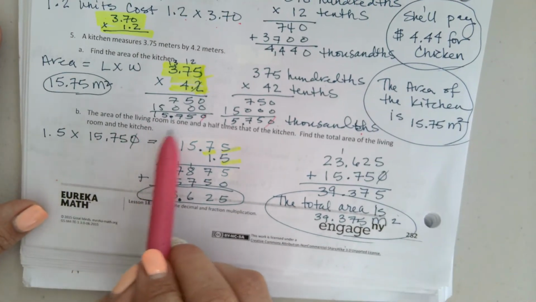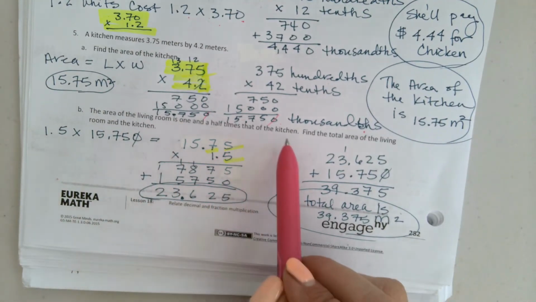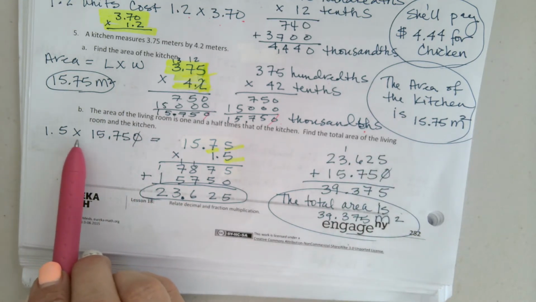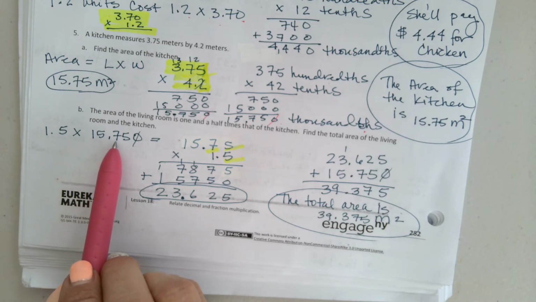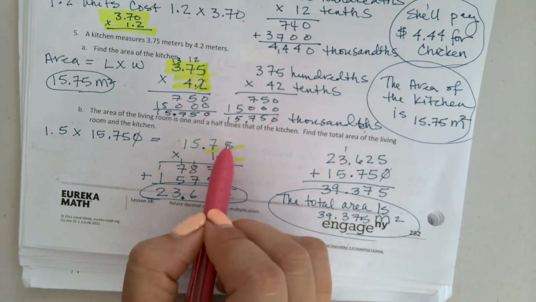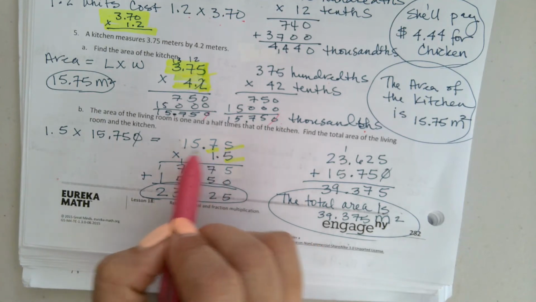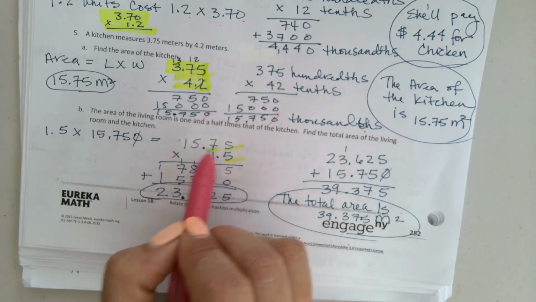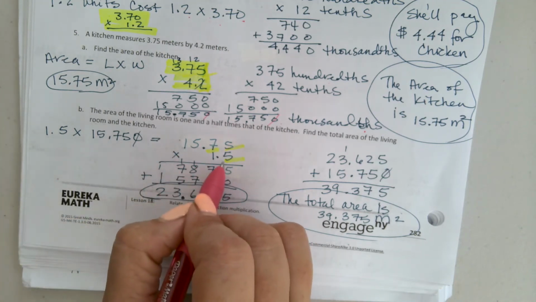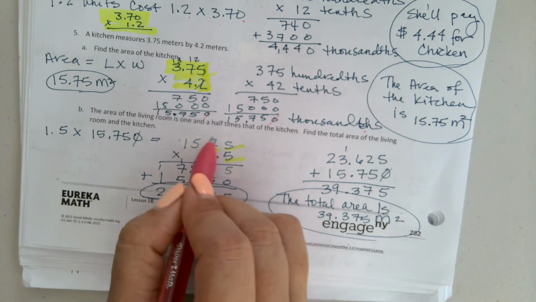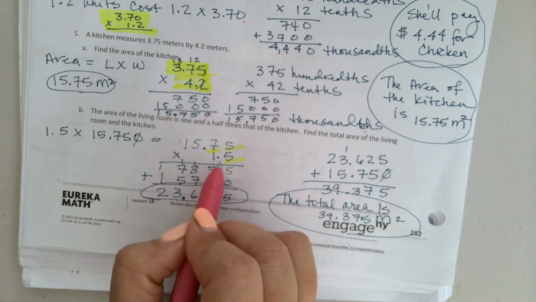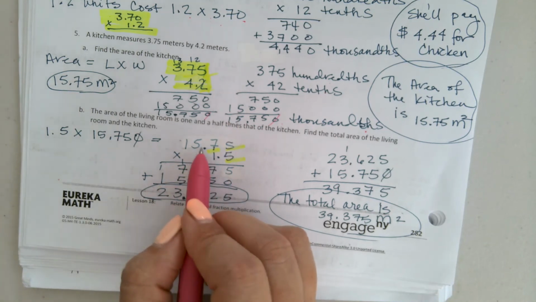Now, the area of the living room is 1.5 times that of the kitchen. Find the total area of the living room and the kitchen. So 1.5 times 15.750. I came over here, I did standard algorithm where I made sure to put my larger number, the number with the most digits, on top. Then I stuck my smaller number right underneath, stacked up my numbers. I have to align them. I'm not aligning them by the decimals.